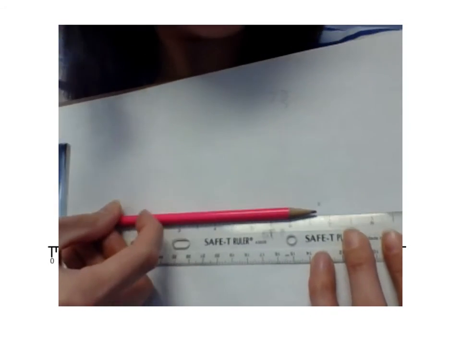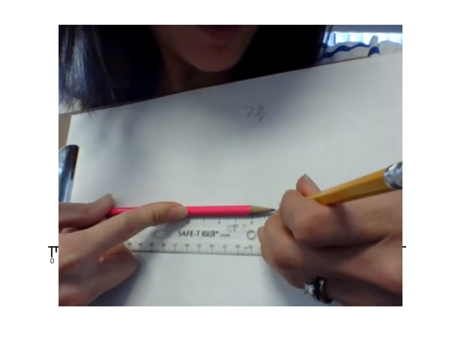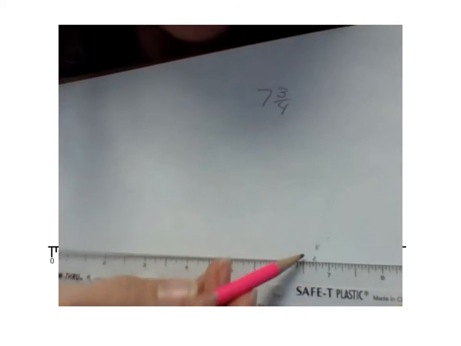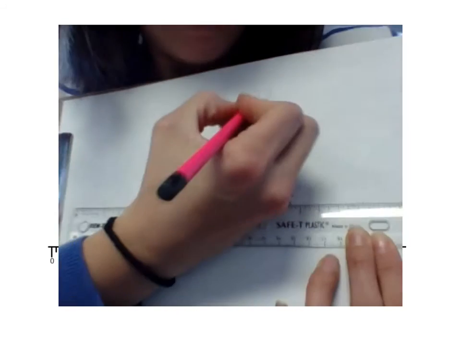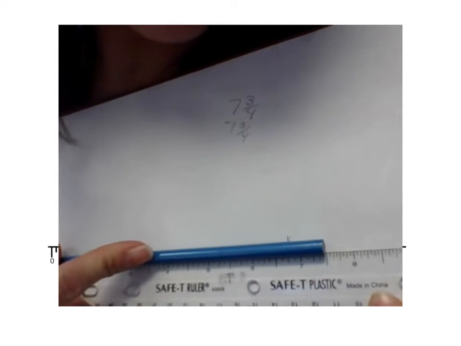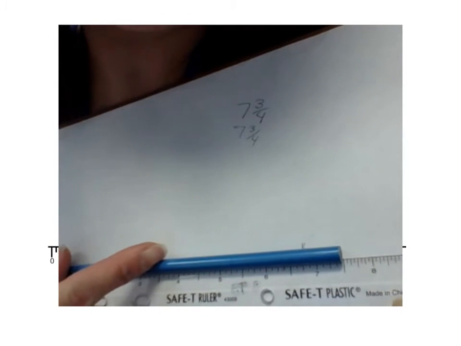My next pencil, I'll do this nice pink one. Put it at the 0. It goes right to almost the same spot that last one was on. Right about 7 3/4. Okay, so I'm going to again put 7 3/4, which is equivalent, like I said, to 6/8. Okay. Next, I'm going to do my blue pencil. Put it on the 0. This is the one that's not sharpened. Should be pretty easy to read. It looks like just about 7.5, which is 7 4/8. I'm going to put 7.5.